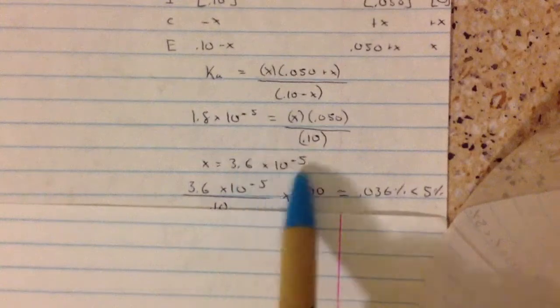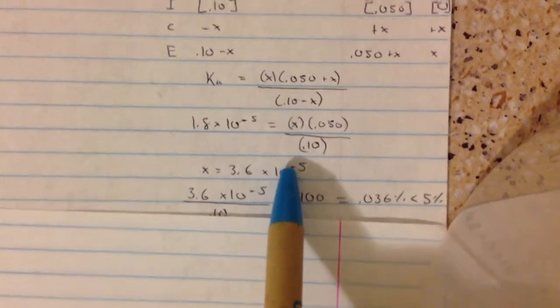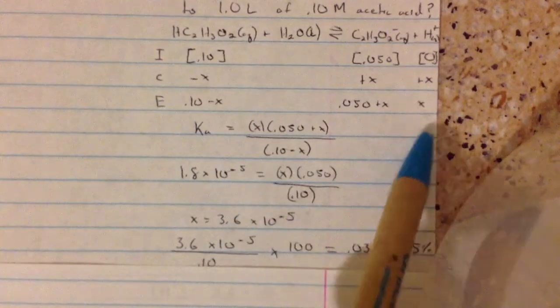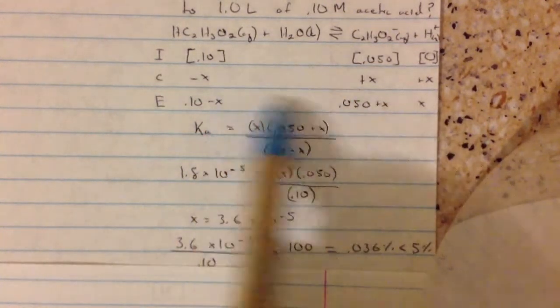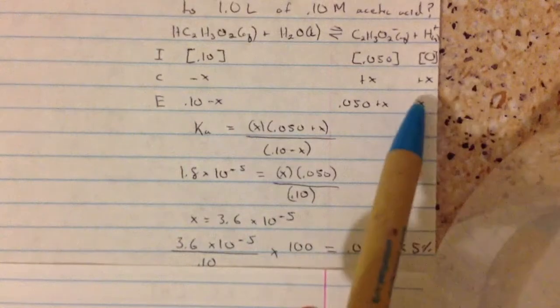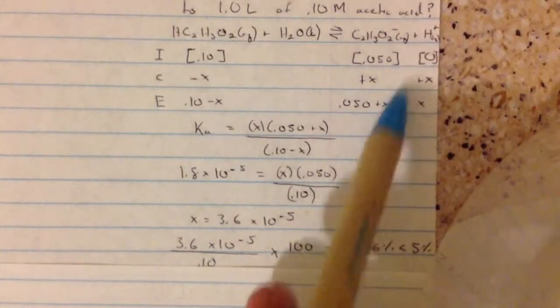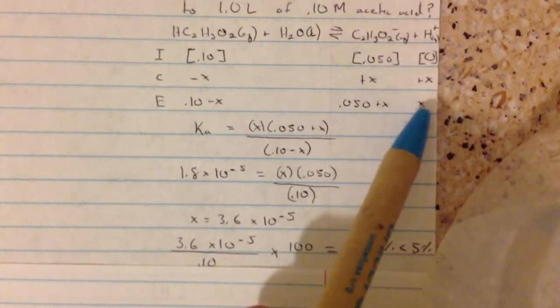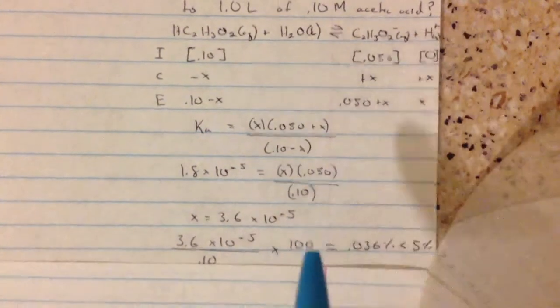So now since you have x, we can stop and think about what is x. So x is this line here, right? So if you plug x in, what does that give you? It gives you the concentration of hydrogen ions. So x is the concentration of hydrogen ions.